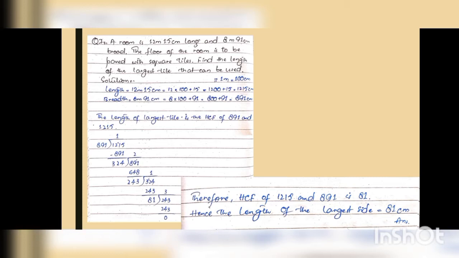Make 324 your current dividend and treat 243 as your divisor. 243 ones are 243, subtract this from 324 and you've got 81. Make 243 your dividend and now your current divisor is 81, and we all know that 81 times 3 equals 243. Therefore your remainder is 0. Since your remainder is 0, the last divisor is your HCF.